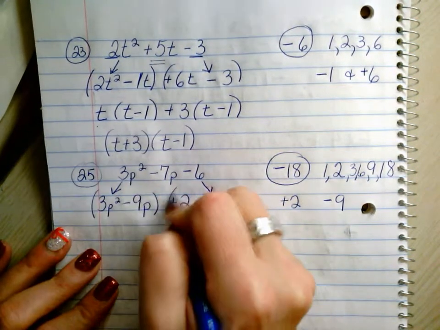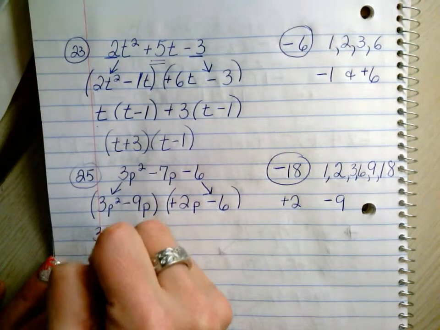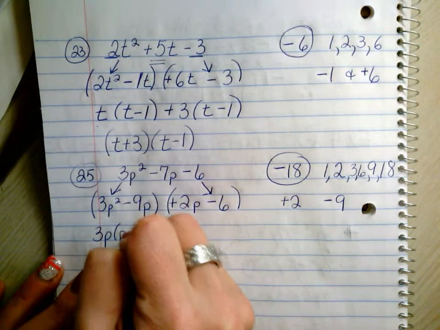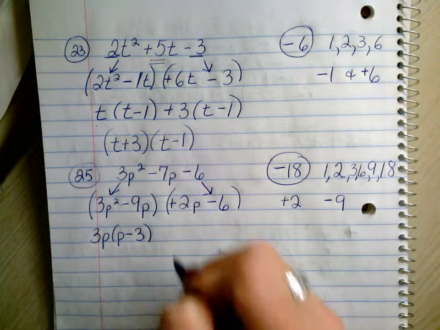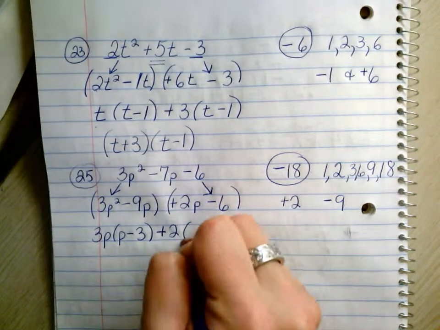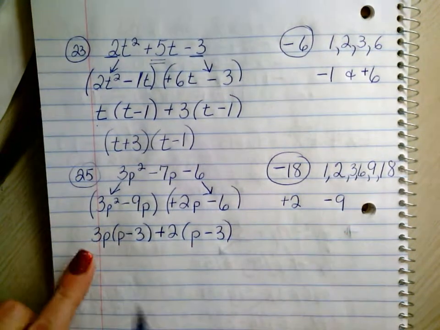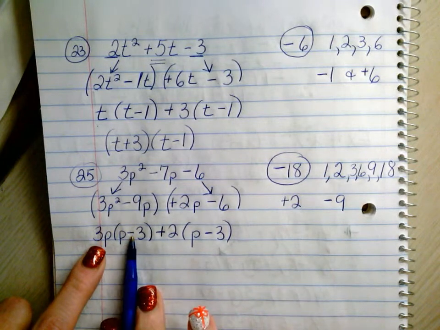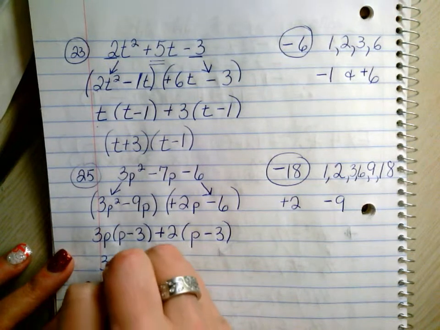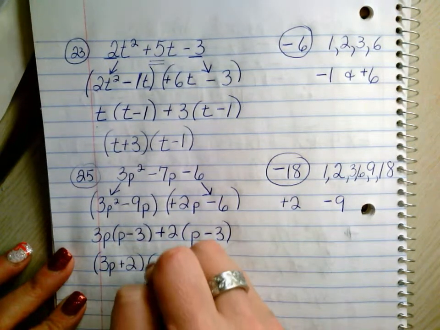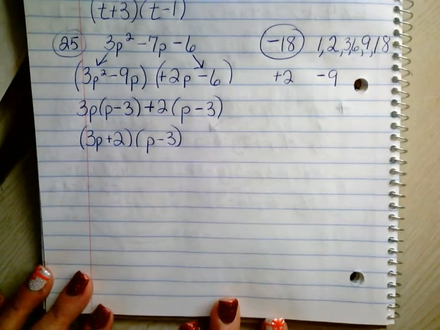Break them into pieces. Find what they both share. Here, I'm going to pull a 3p out, which leaves me with p minus 3. Here, I'm going to pull a 2 out, which leaves me with, oh look, p minus 3. Since both of these pieces are being multiplied by the same thing, these two go in a parentheses together. 3p plus 2, p minus 3. Okay? Any questions so far?